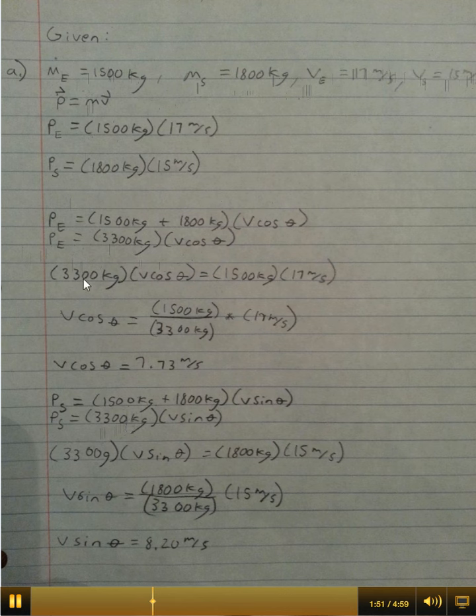So we're using the conservation of momentum right here. We're basically just rearranging, and so we know that v cos theta is equal to 7.73 meters per second. That's the velocity of the car going east after the collision. Then we use the conservation of momentum on this car going south, and we rearrange it, and we know v sin theta equals 8.20 meters per second, and that's the velocity of the car going south after the collision.